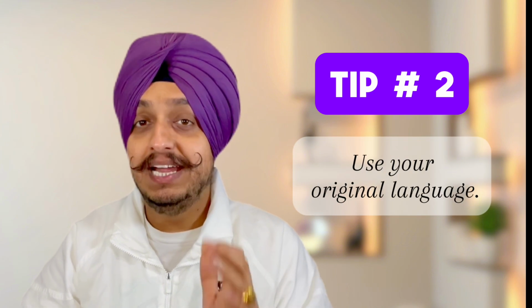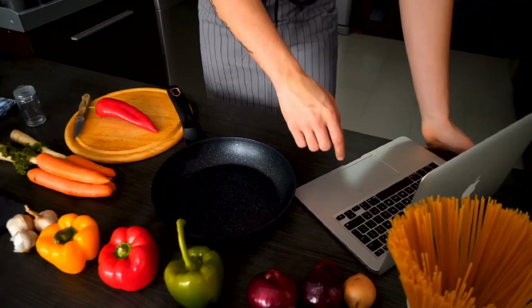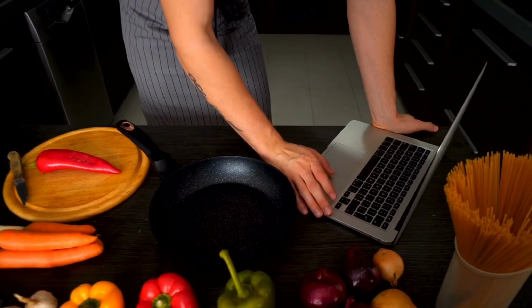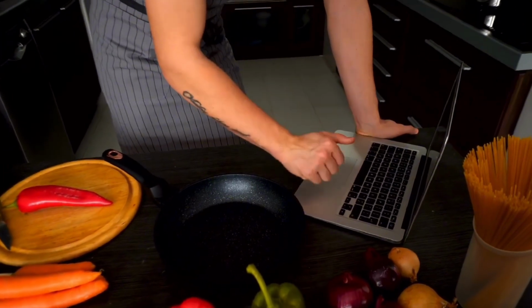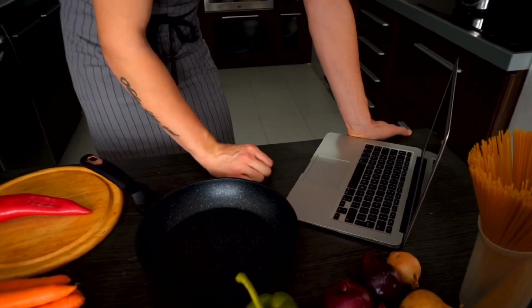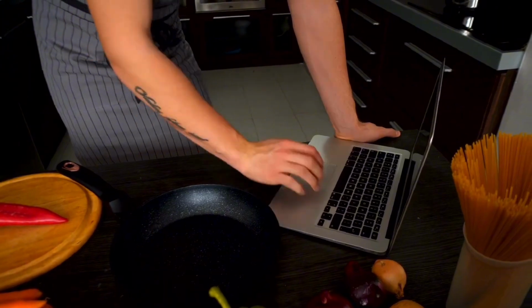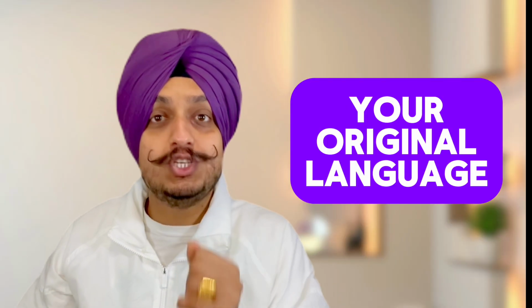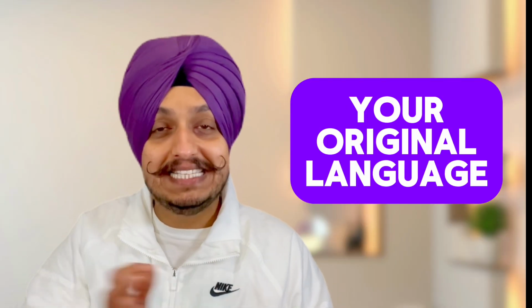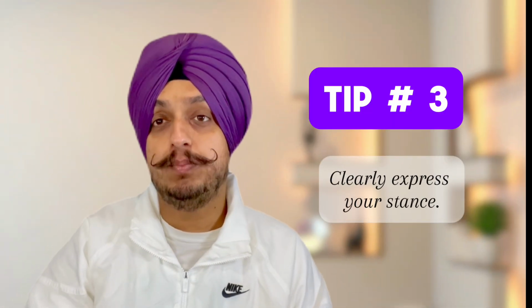Tip number 2, use your original language. Let's think of this tip as being MasterChef. You wouldn't want to serve up someone else's recipe, would you? No way. You want to infuse your introduction with your own unique flavor. So spice it up with your original language. Don't copy the exact words from the prompt. Tip number 3, clearly express your position.